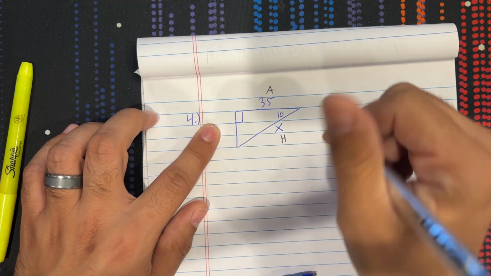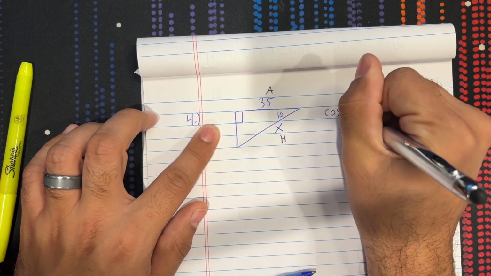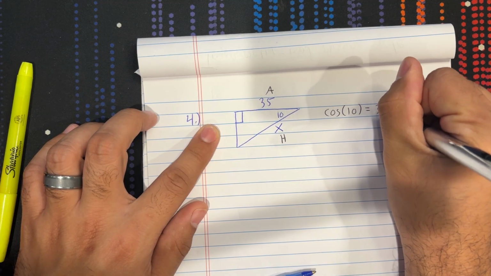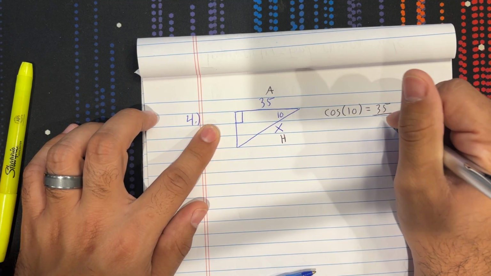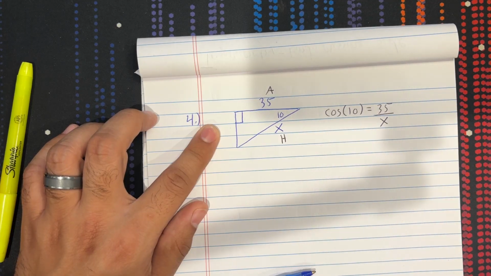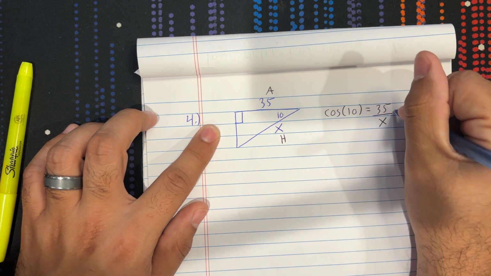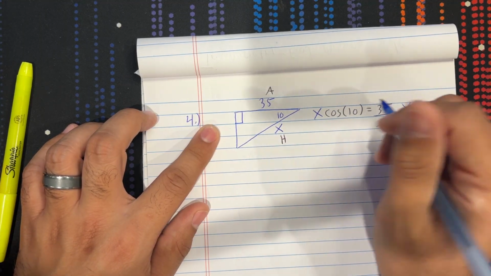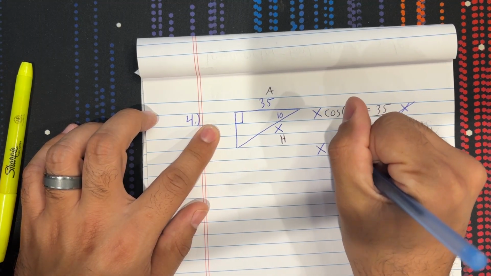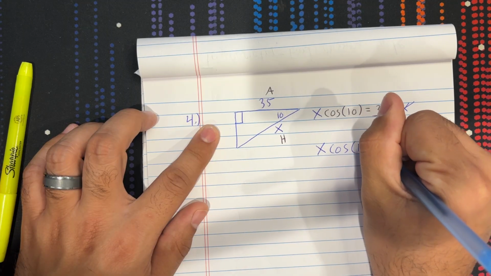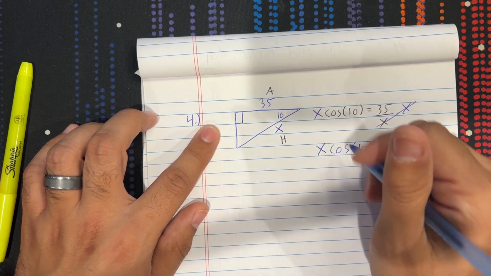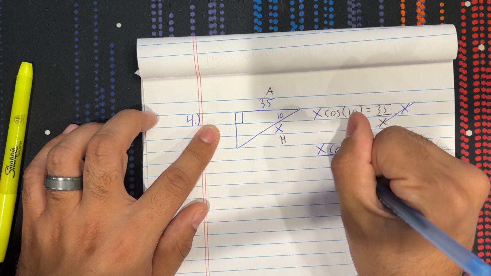H is cosine. A is 35. H is X. X is located in the bottom, so multiply both sides by X. In order to solve for X, divide both sides by cosine 10.